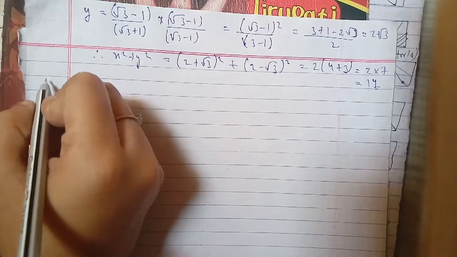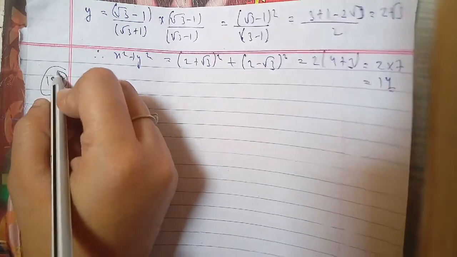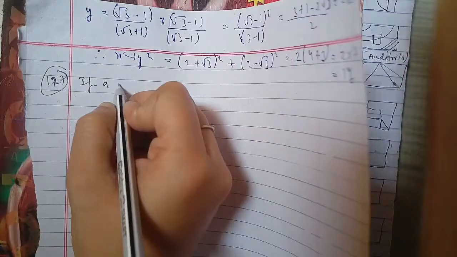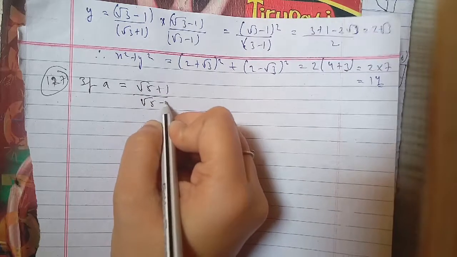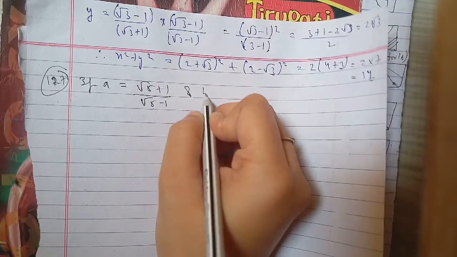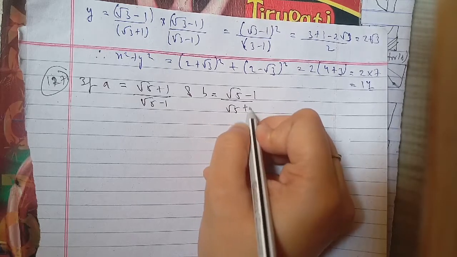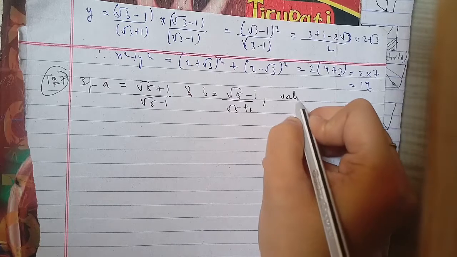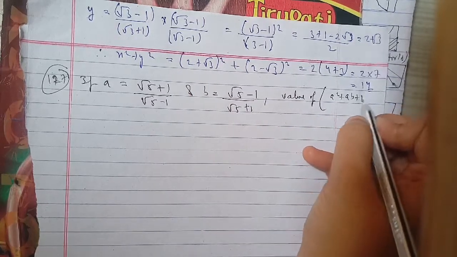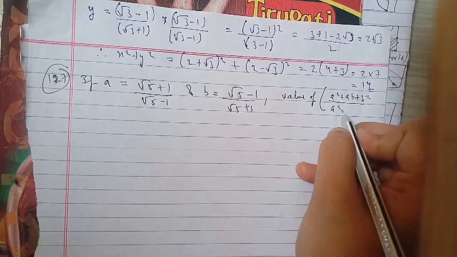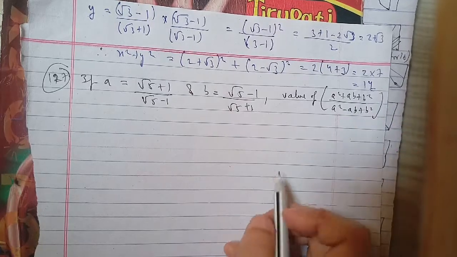If a equals under root 5 plus 1 upon under root 5 minus 1, and b equals under root 5 minus 1 upon under root 5 plus 1, then you have to find the value of a square plus ab plus b square upon a square minus ab plus b square. The options we have are 3 by 4, 4 by 3, 3 by 5 and 5 by 3, and that is also an important one here.